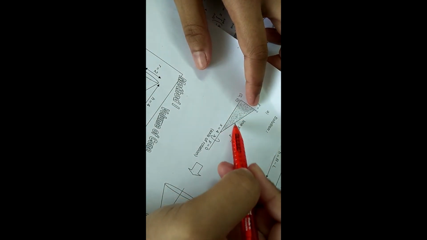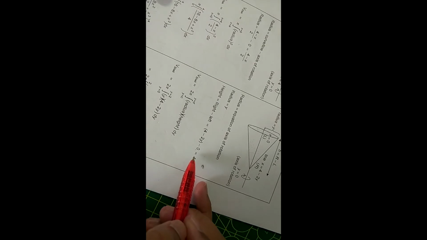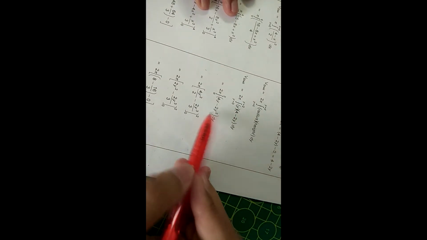Okay, so right minus left. So right kat sini minus left. Kita tengok yang original lah. Okay, kalau awak lukis orang, so right dia kena kat sini kan, left dia kena kat sini, which is 0. So that's why dia minus 0. Okay, so dapat balik 4 minus 2y. So ganti kat dalam ni. So expand dulu, baru integrate.